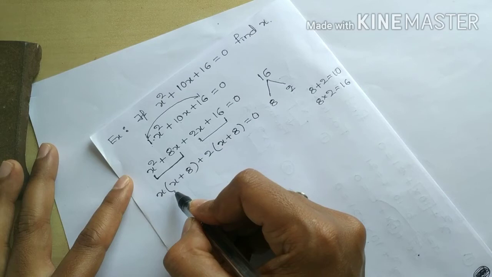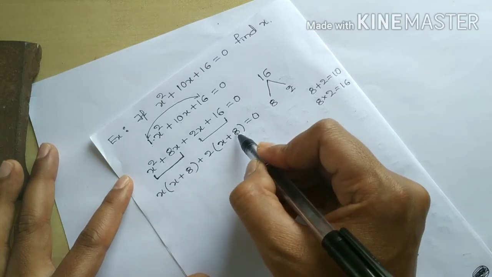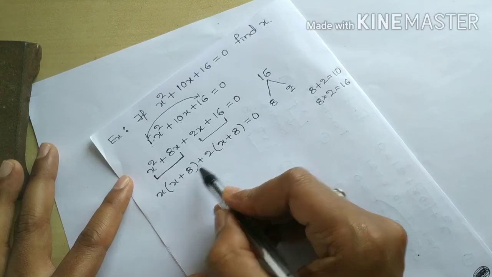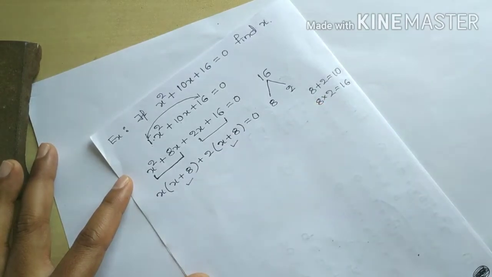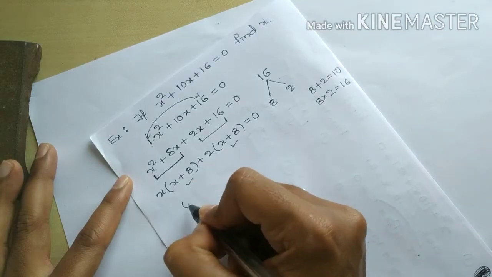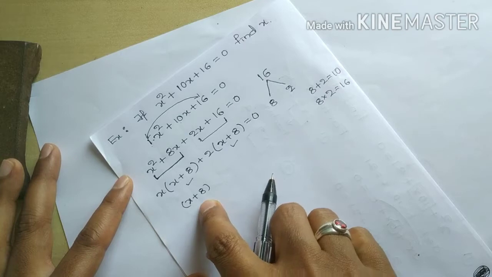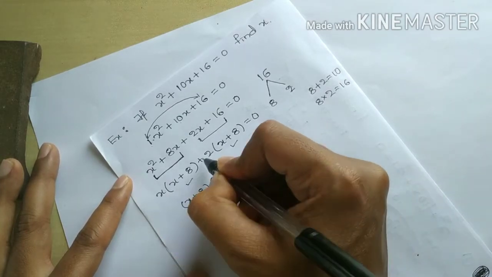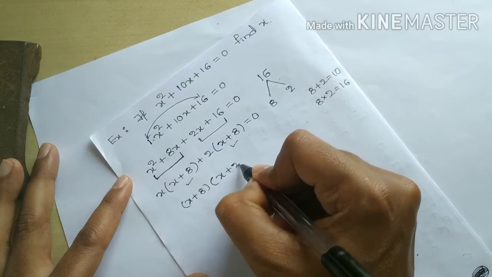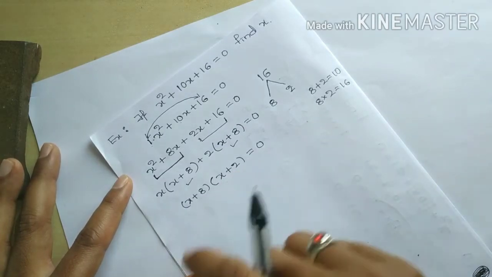So next step, see, again you got two terms here. One is x into bracket x plus 8, second term is 2 into bracket x plus 8. Now in these two terms, which term is common? x plus 8 is common. So I am going to take x plus 8 outside. Once I take x plus 8 outside, the remaining values are x and plus 2 is equal to 0. So you got the factors.